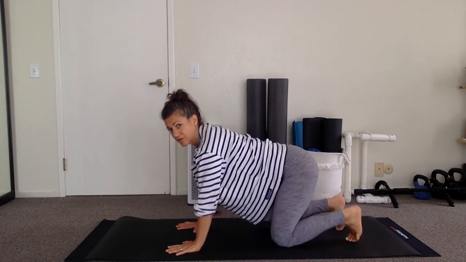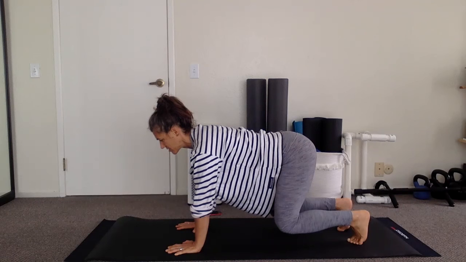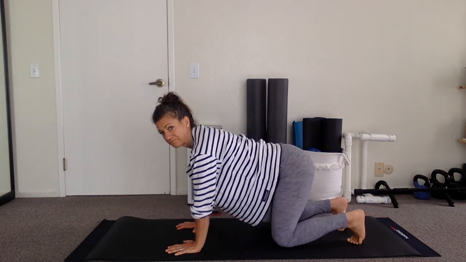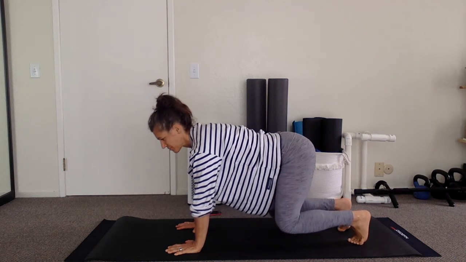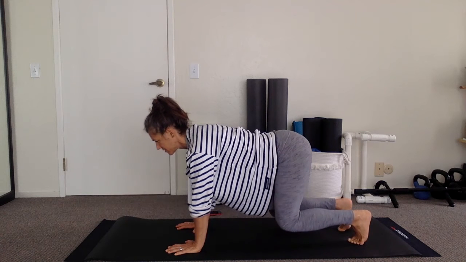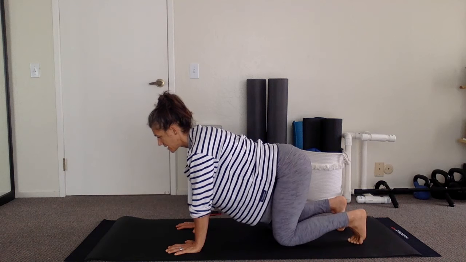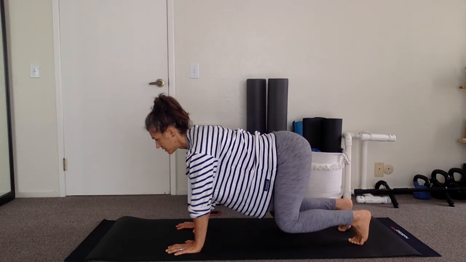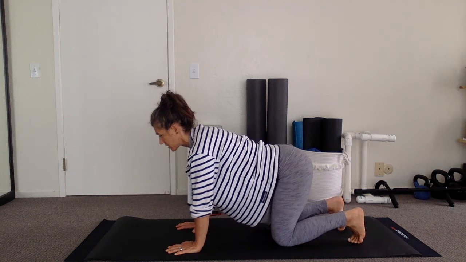Toes are going to curl under onto your mat, and you're going to float your knees up. You're going to keep your spine stable. Your belly button stays lifted towards your spine. And then lower back down, right? And lift again. And lower down two more times. Lift. And lower. And last one, lift. And lower.